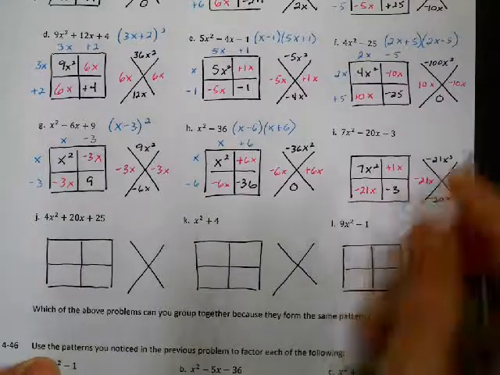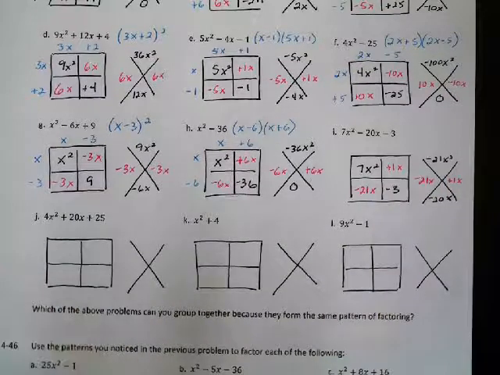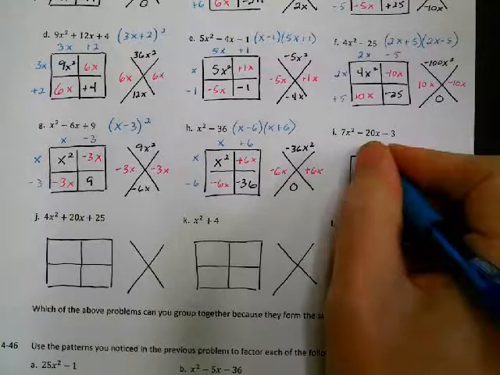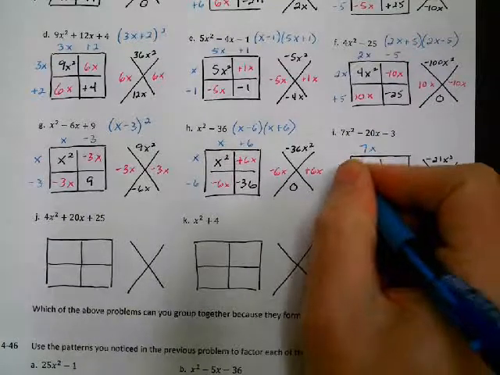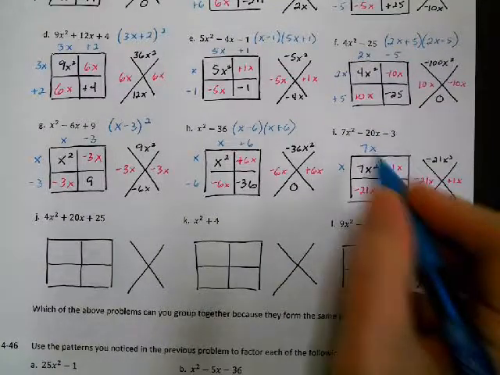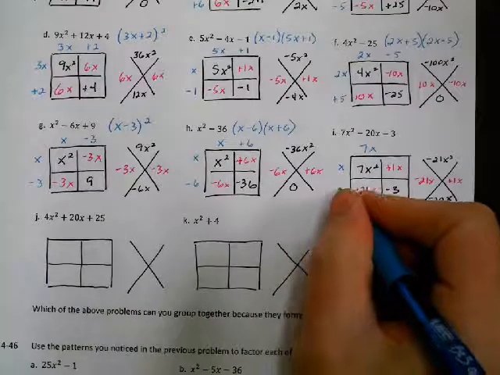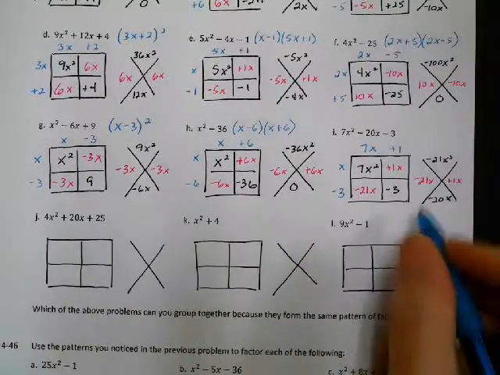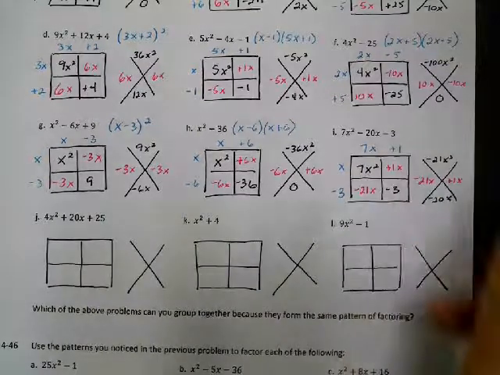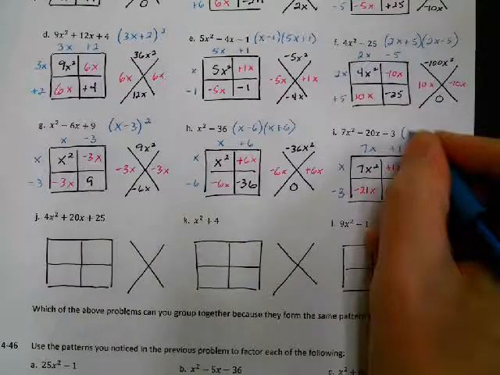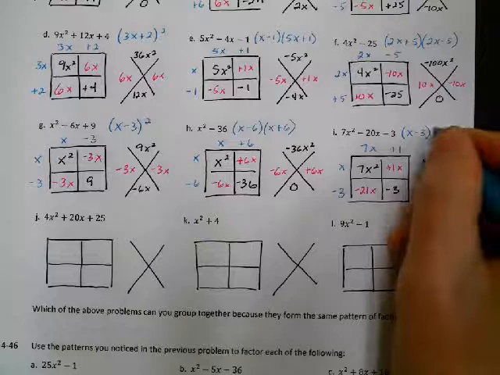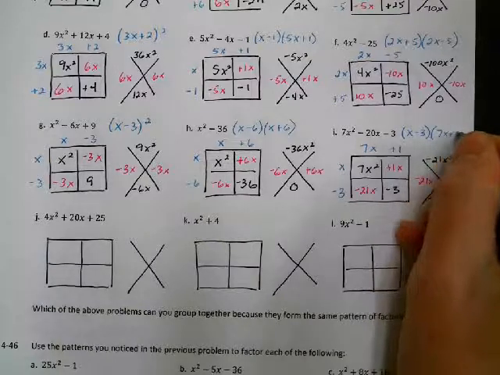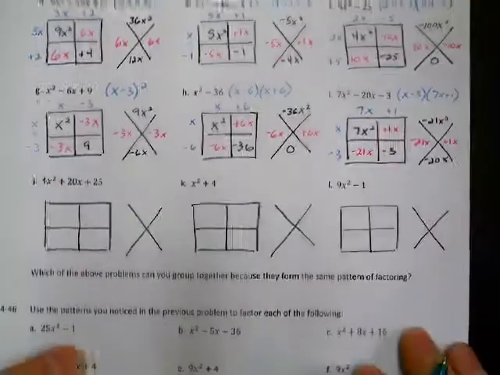So I need to split these up. I'm going to split it up into 7x and positive x there. So 7x times negative 3, and then x times 1. So yes, they multiply there, so that's looking good. So we've got x minus 3 times 7x plus 1. Whew. All right, almost there.